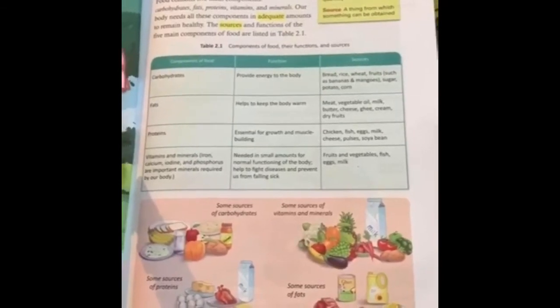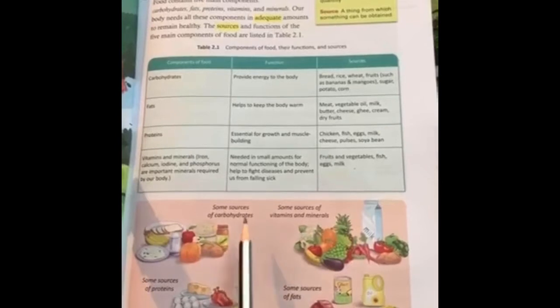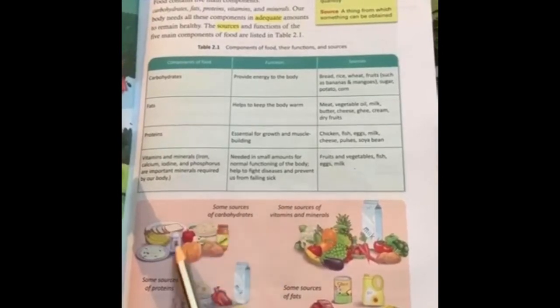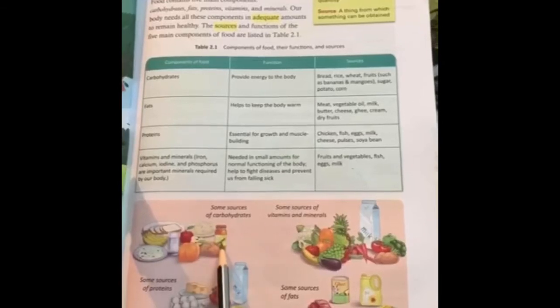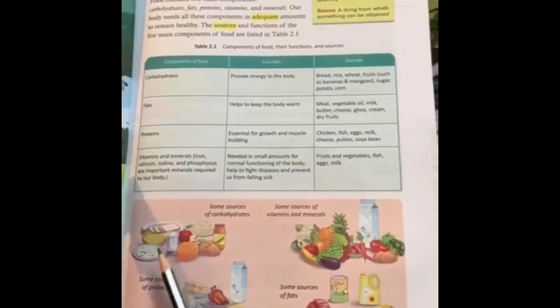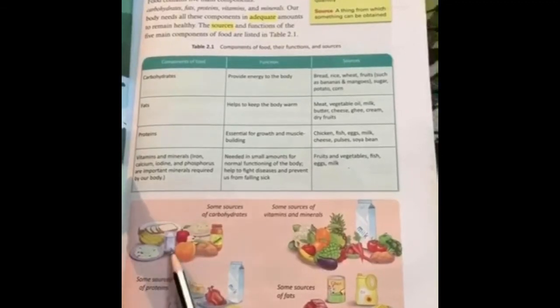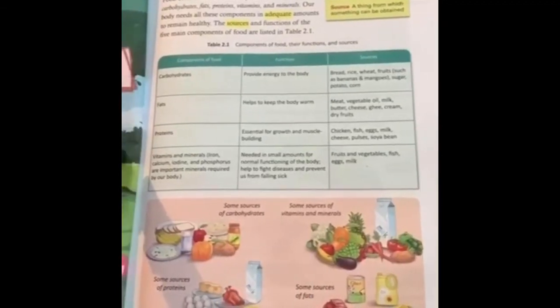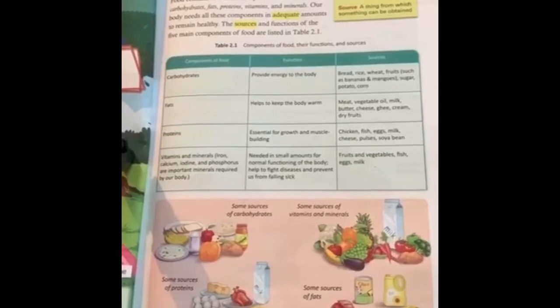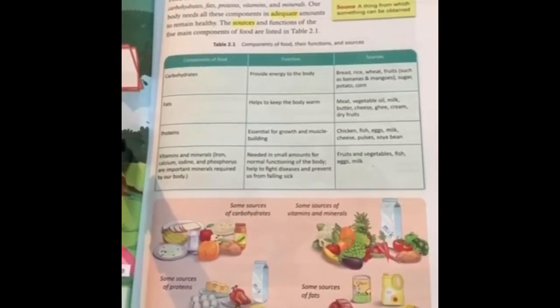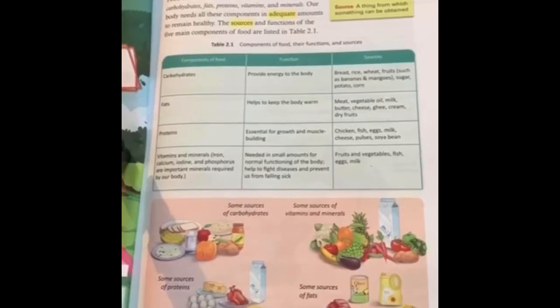Now look at this picture here. These are the sources of carbohydrates. See all these sources of carbohydrates. Bread, honey, apple, chapati, all these things are sources of carbohydrate. Come to the sources of proteins: milk, egg, pulses, chicken, cheese, fish, all these things are sources of protein.